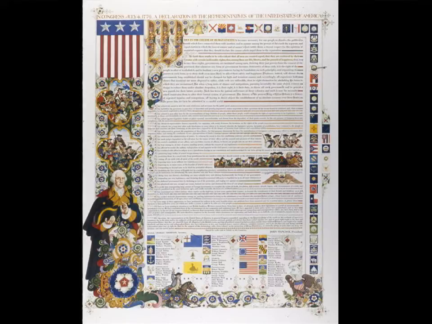I should say that the original painting was reproduced at the time in 1950. It was distributed widely. Szyk had hoped that every place of government, every school in America would have a copy of his Declaration of Independence, and all of his work was always produced for reproduction.